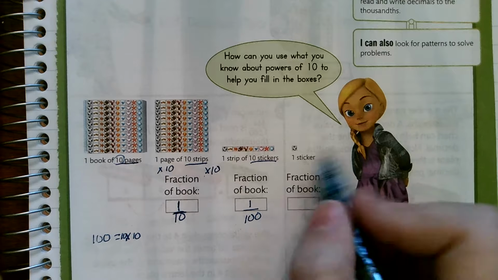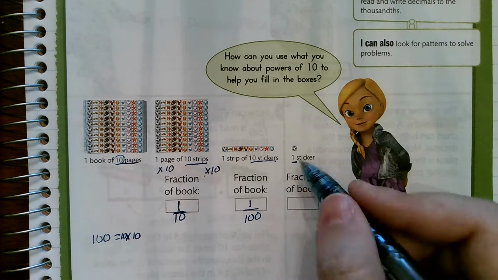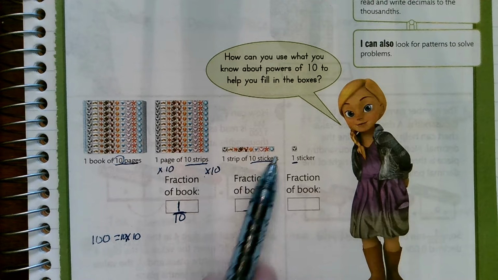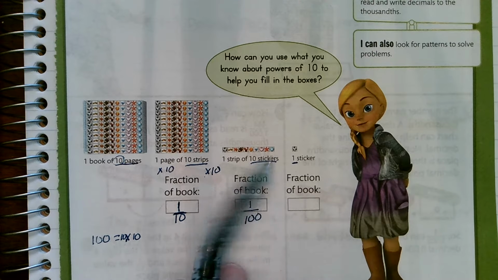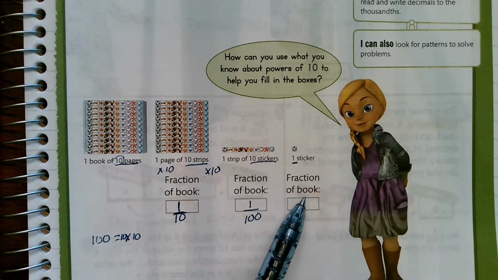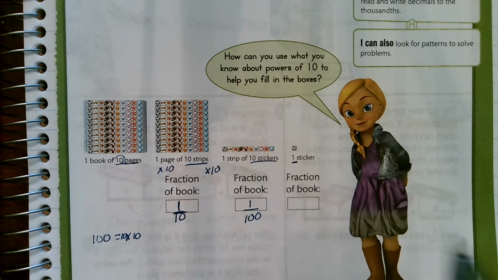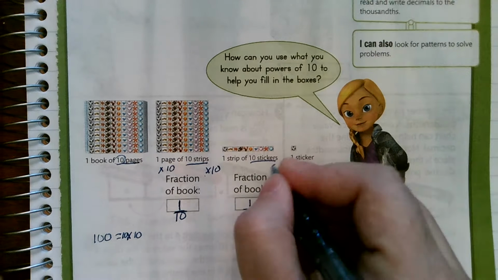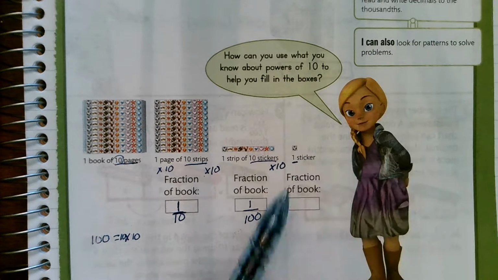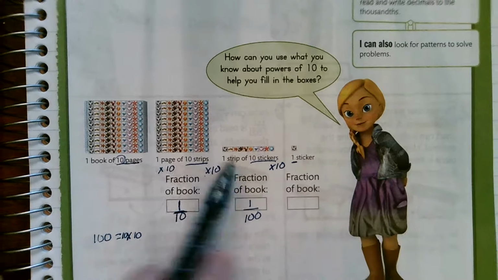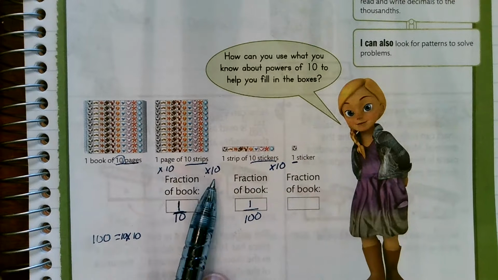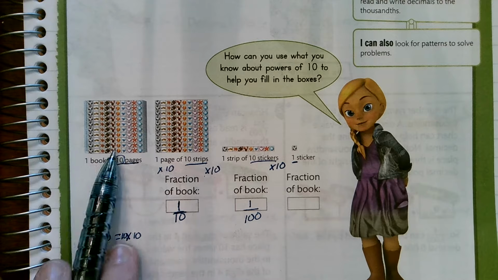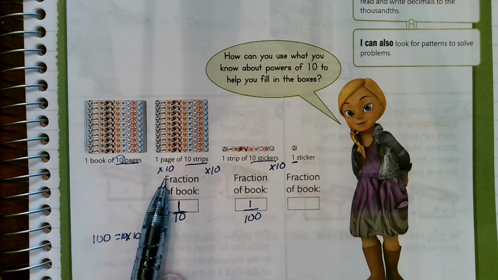All right, so we know that there's one sticker here, and 10 stickers is one strip. But I want to know the fraction of the whole book. So to get from one sticker to one strip, I have to do times 10. And then again, just like over here, one strip to one page is times 10 again. And one page to one book is times 10 again.